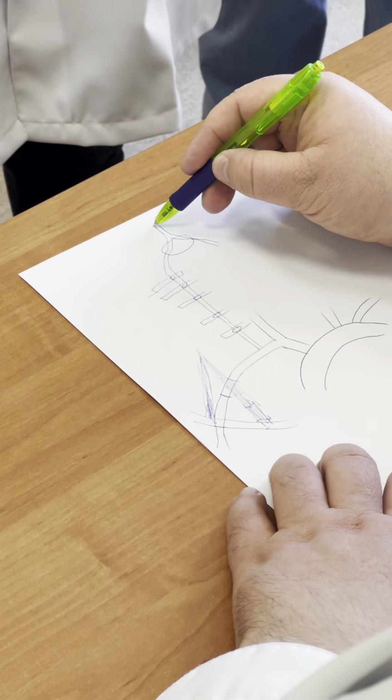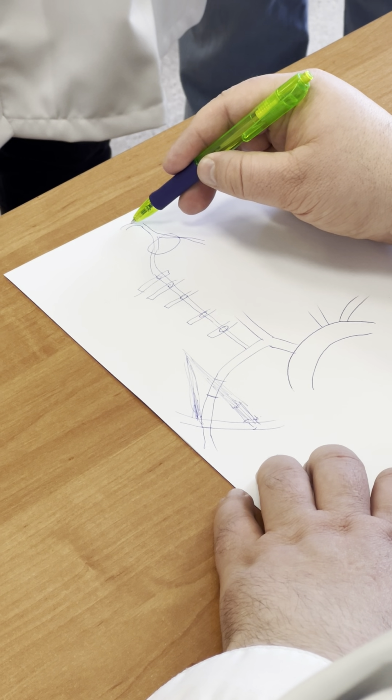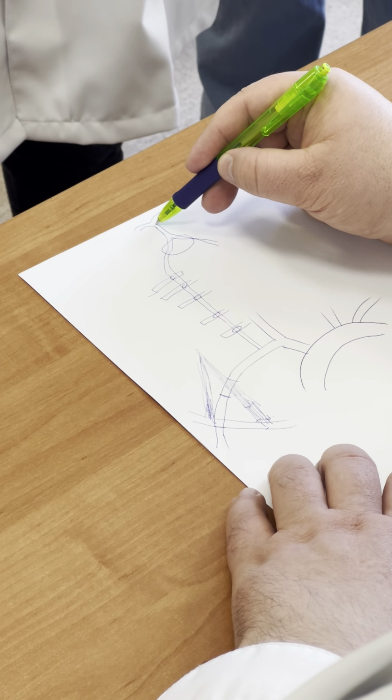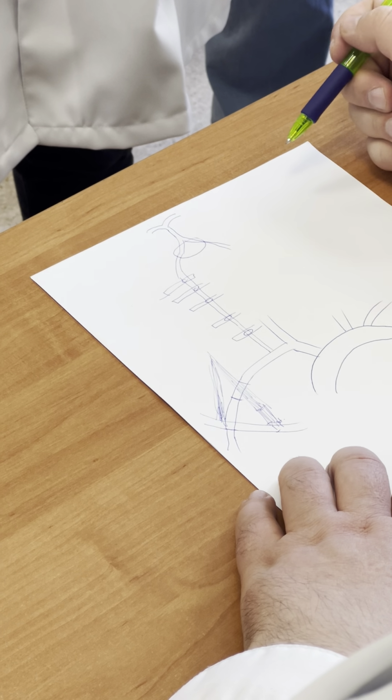And arteria basilaris then subdivides into two branches, arteria cerebri posterior.